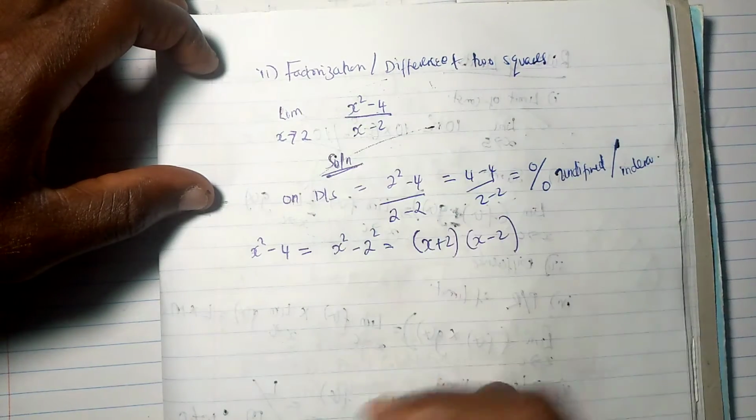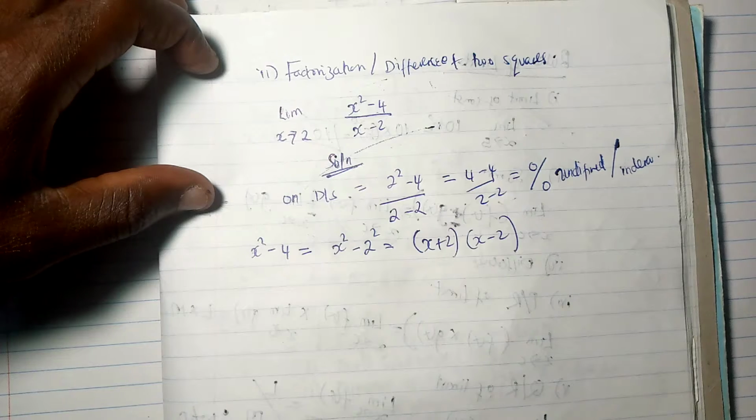So we can then rewrite this upper part. I'm just saying I'm getting a lot of noises. I don't know why.